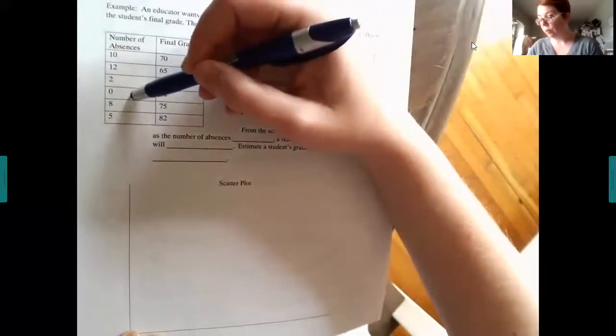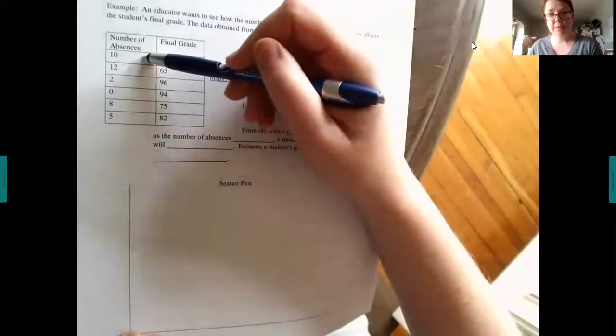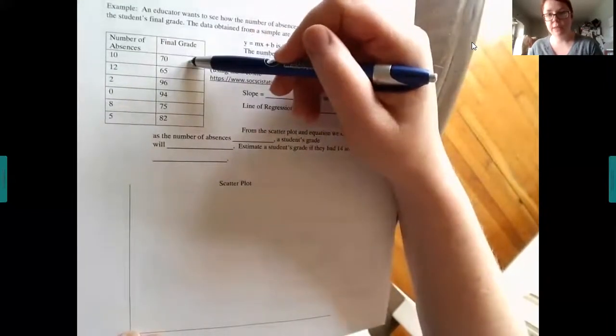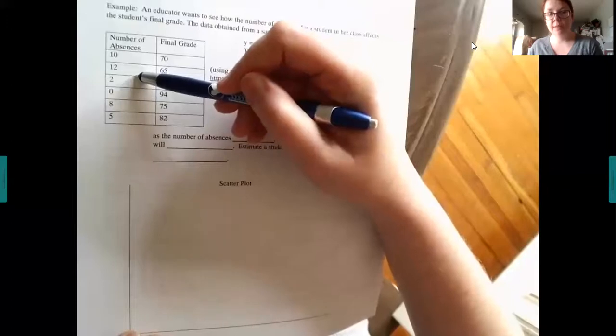Okay, so in this example, we have an educator who wants to see how the number of absences for a student in her class affects the student's final grade. The data obtained from the sample are shown. So we see we have 6 students. This student had 10 absences. Their final grade was a 70. This student had 12 absences. Their final grade's a 65, so on and so forth.